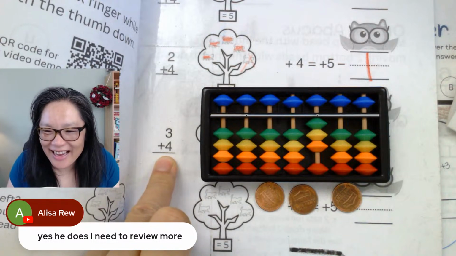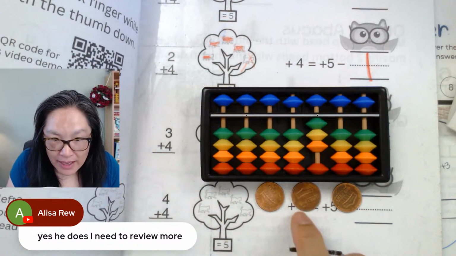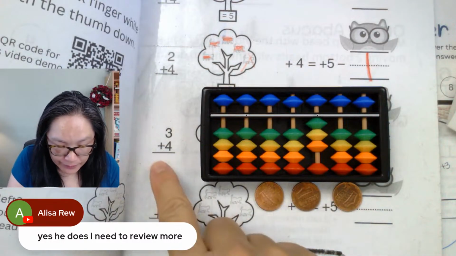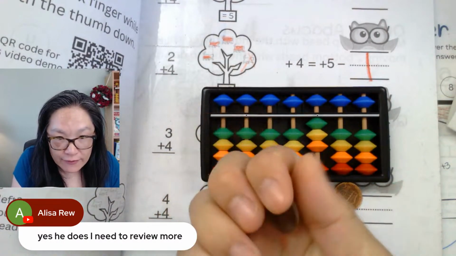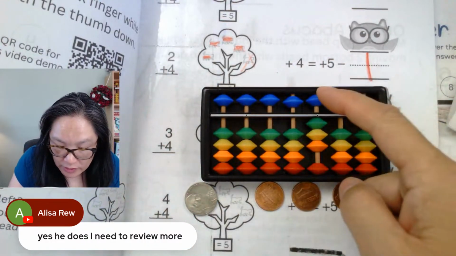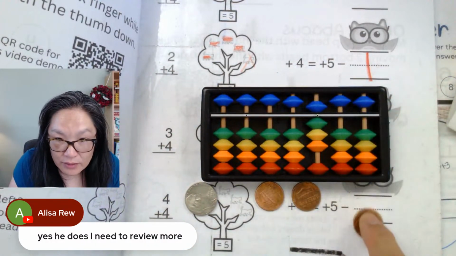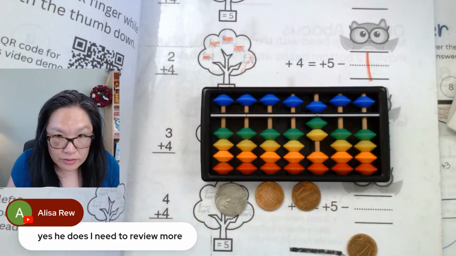So then in my head, I have three. I need to plus the four. To plus the four, I only have a nickel, only 5 cents. I'm going to give you my nickel, but that's too much. So I have to plus the five and then take away the one. So I'm going to plus the five, take away the one.